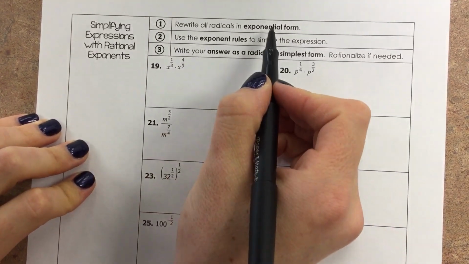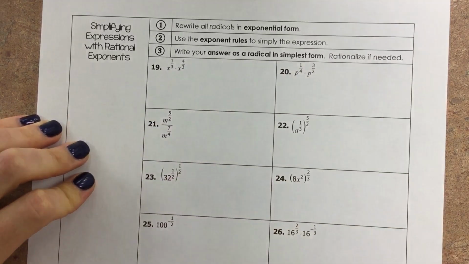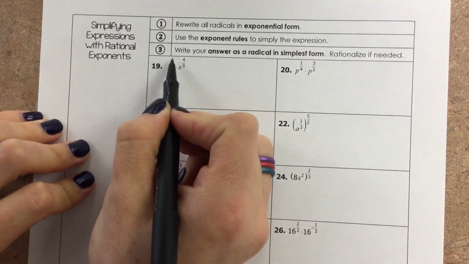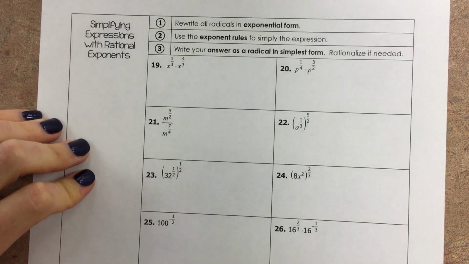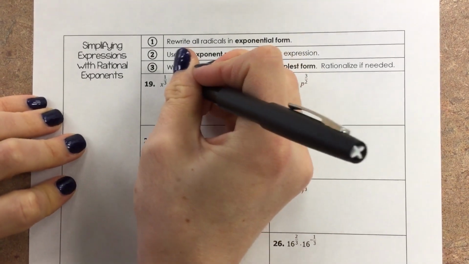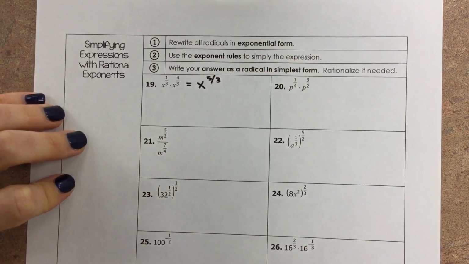So first of all, you want to make sure everything's in exponential form, which these already are. Use the exponent rule. So the exponent rule here says if you have two separate powers like this and you're multiplying in the middle, you add those exponents together. So we add 1/3 and 4/3, and we get 5/3 as our exponent.